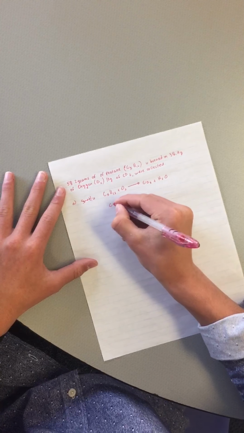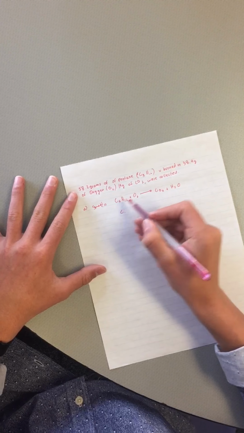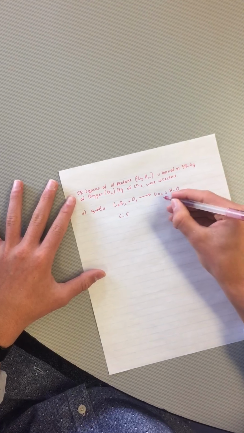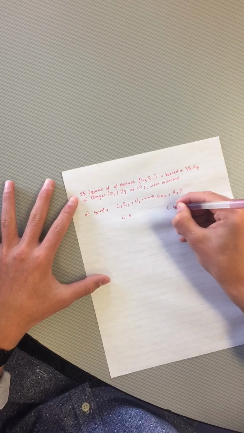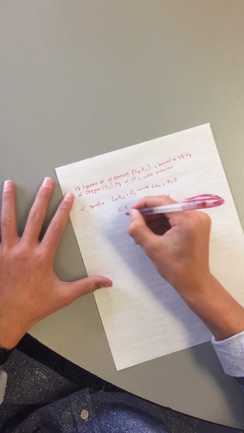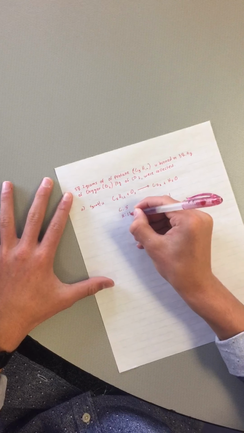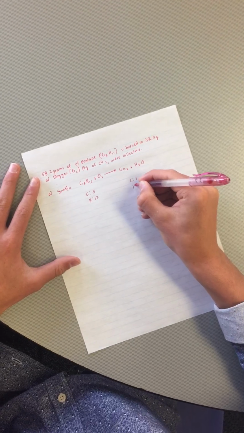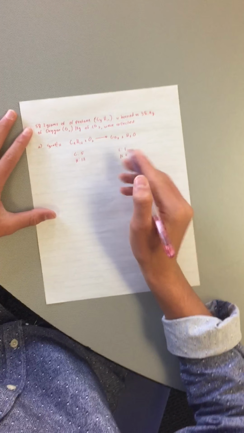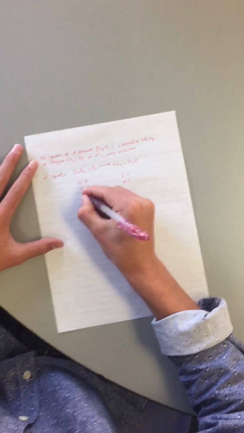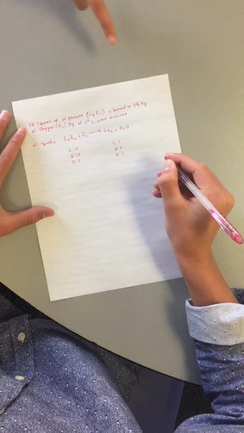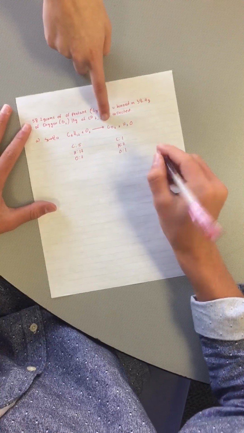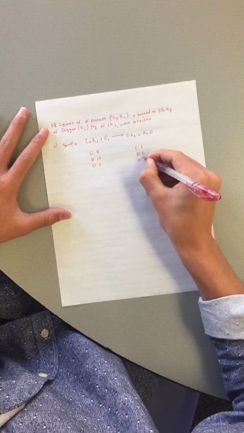So we know we have first carbon, we have 5 carbons here, so that's 5. And here we have 1 carbon. Hydrogens here we have 12. Hydrogens we have 2. And then oxygens here we have O2, so that's 2 oxygens. And here we have 1 oxygen. 3 oxygens, I'm sorry, the O2 plus 3 oxygens.